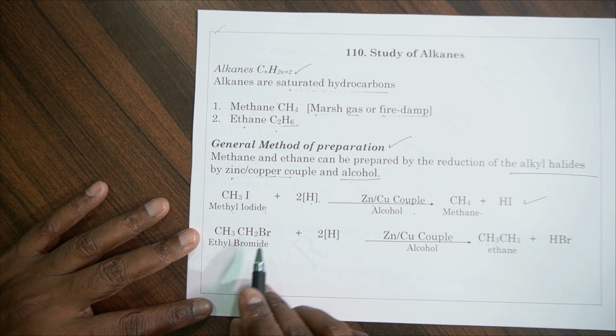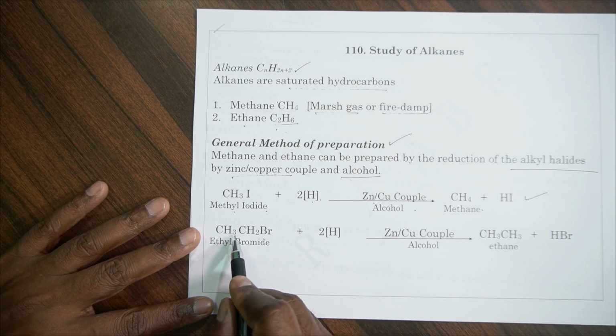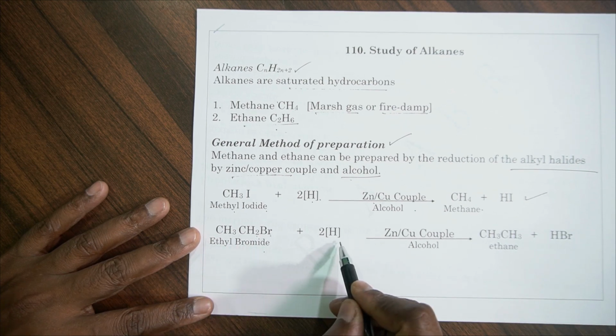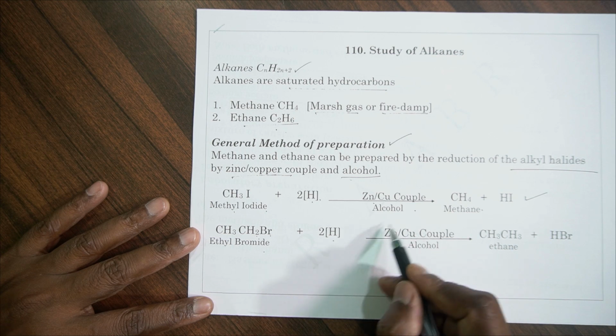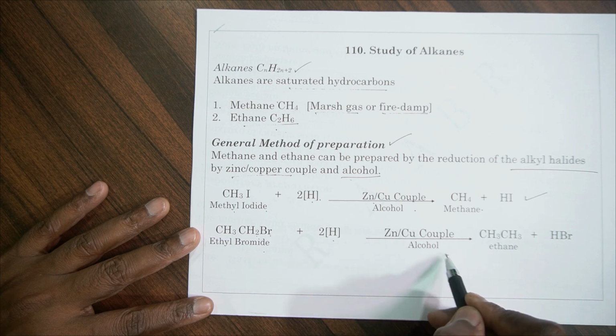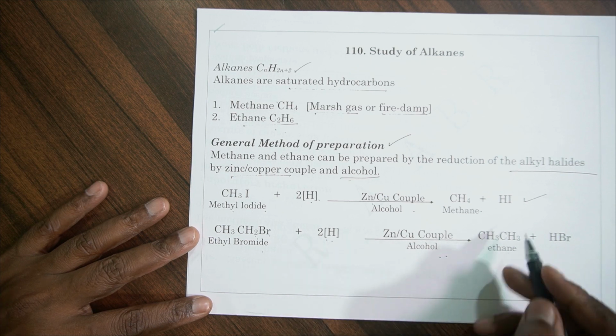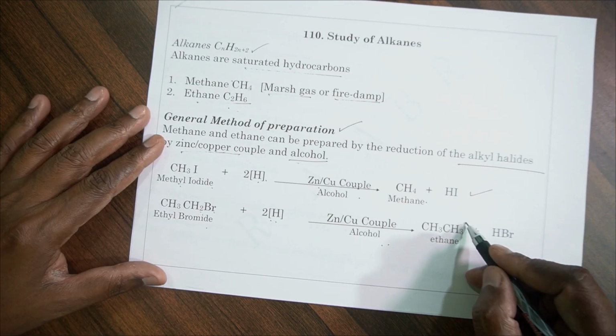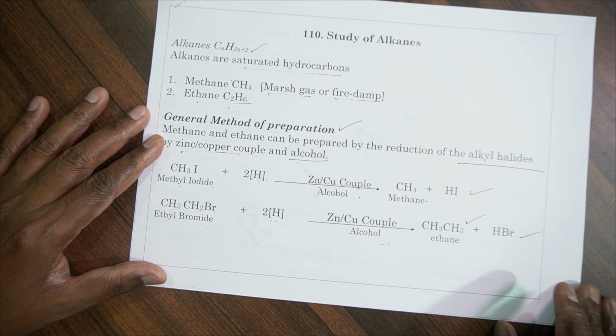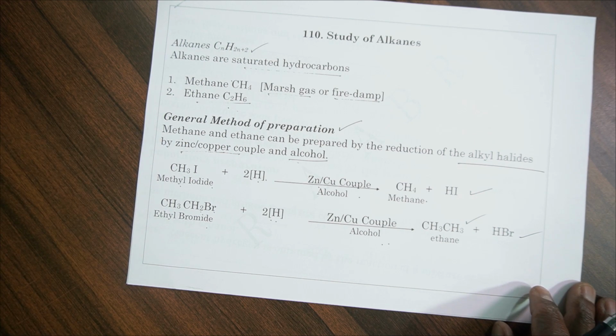In the same way, ethane can be obtained from ethyl bromide. CH3CH2Br plus nascent hydrogen obtained from zinc-copper couple and alcohol, they react giving hydrogen, so you get ethane and hydrogen bromide. So this is a general method.